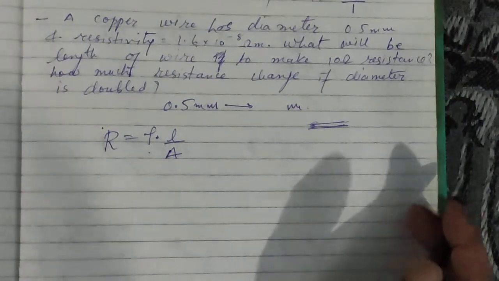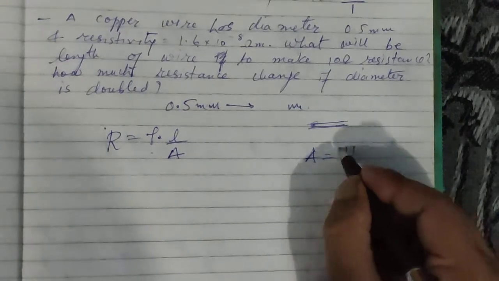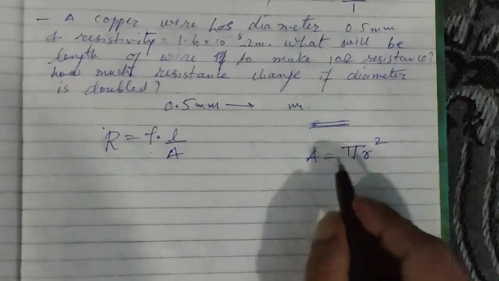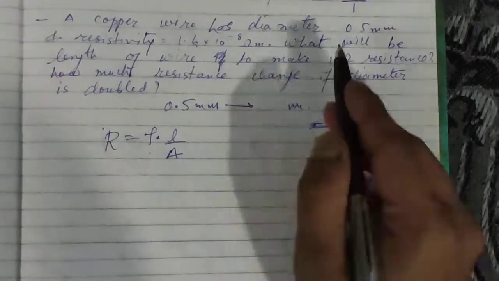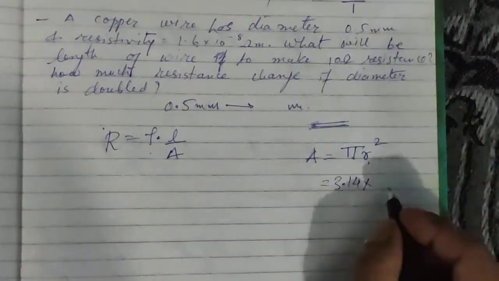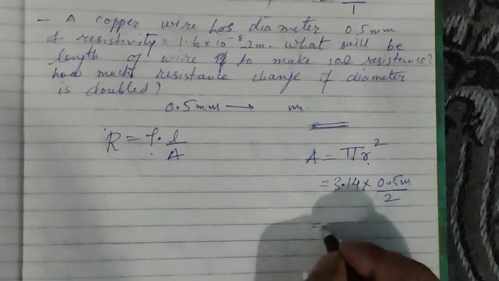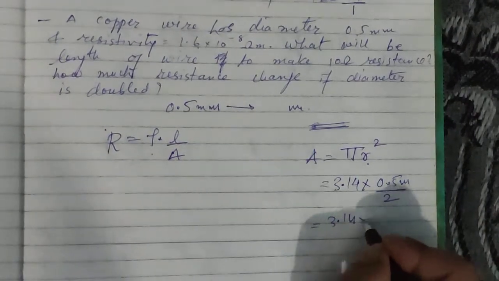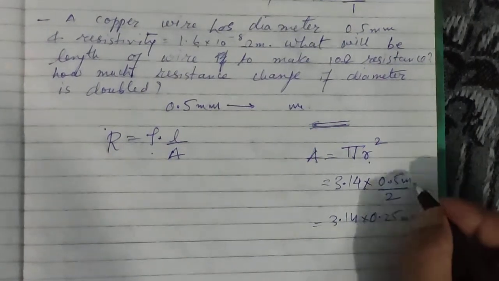A wire is actually a cylindrical shape and the cross section of a cylinder is a circle, and therefore the cross section area, that is the area of a circle, is pi r square, that is 3.14 into radius. But you have been given the diameter. So first of all, 0.5 millimeters by 2, that will become 3.14 into 0.25 millimeters.